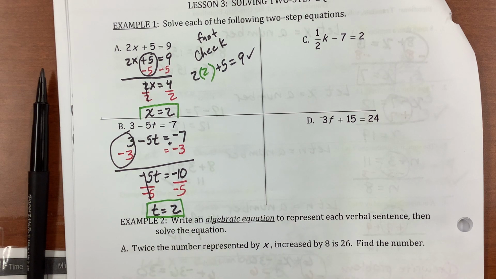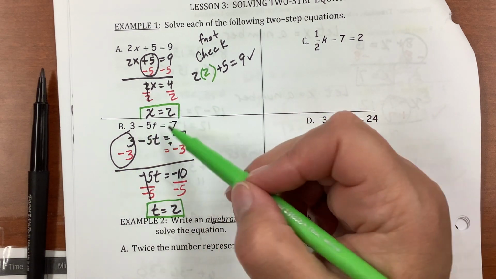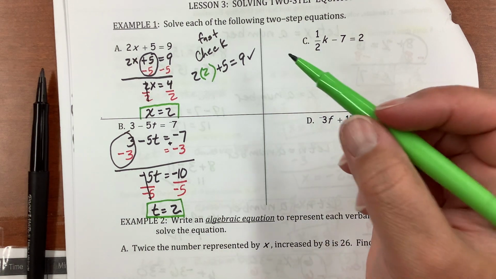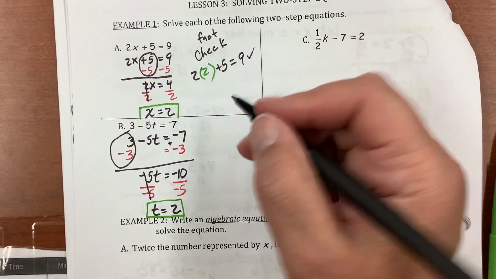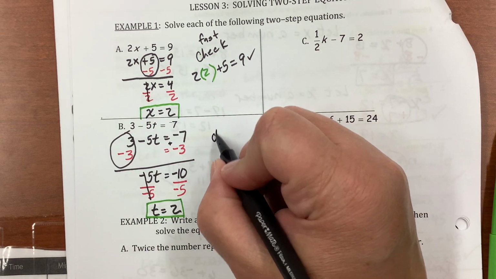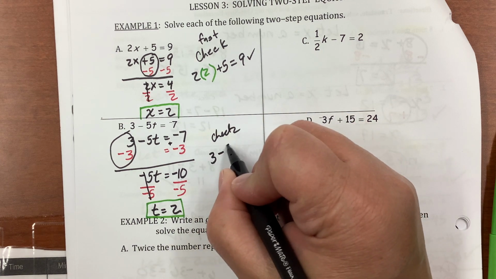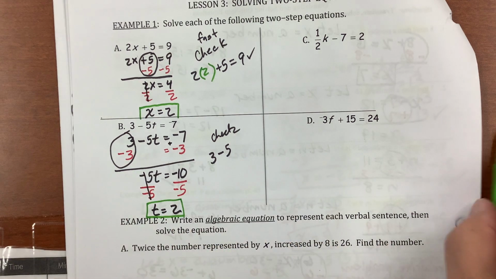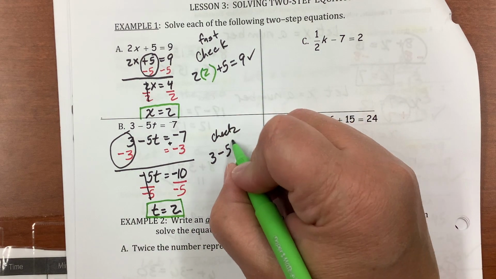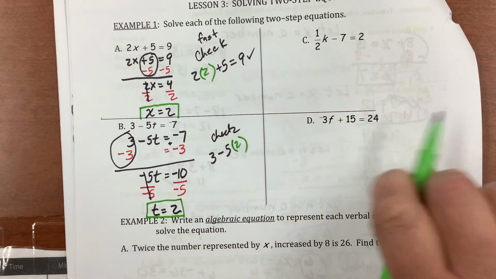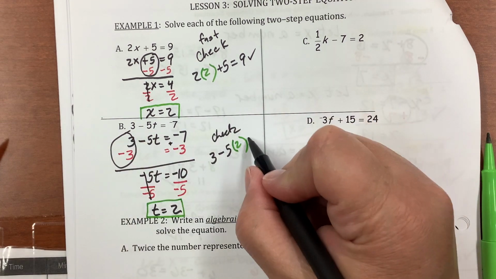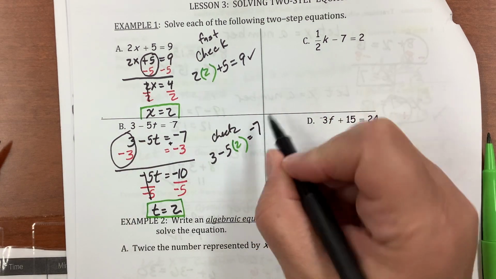And I'm going to do a fast check again because, look, this is not in the right order, so I want to really be making sure. So my check is going to be 3 minus 5, where the t was, parentheses, positive 2, equals negative 7.